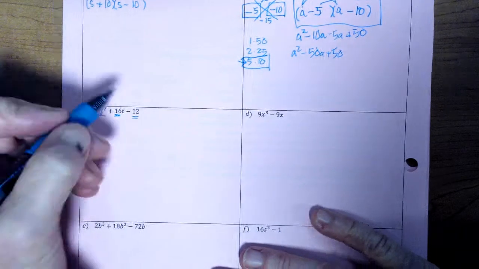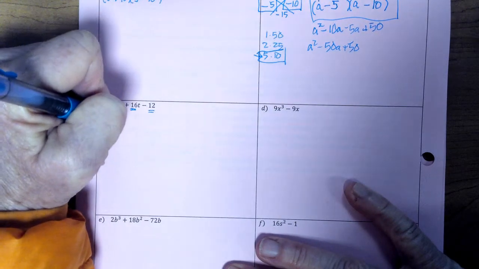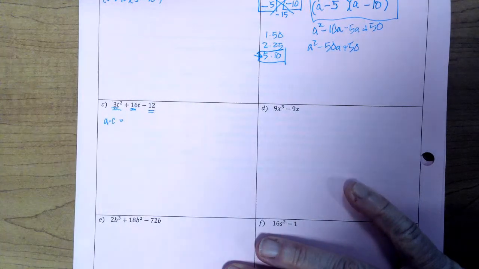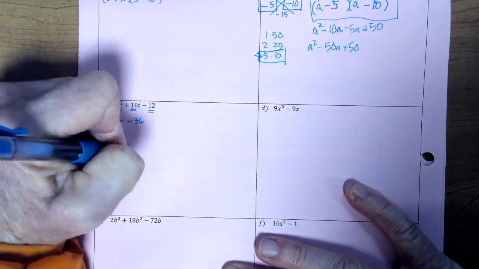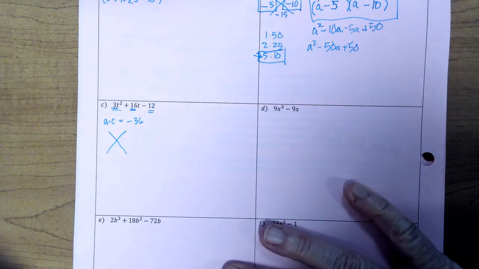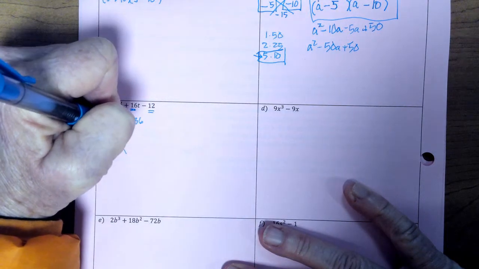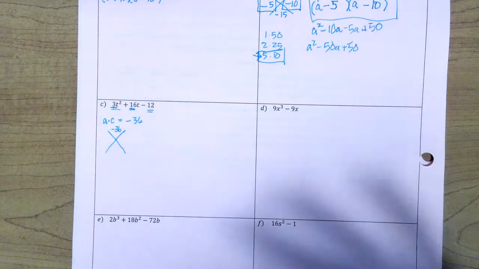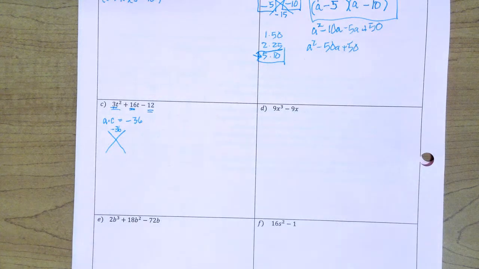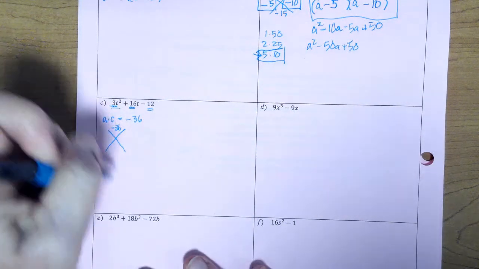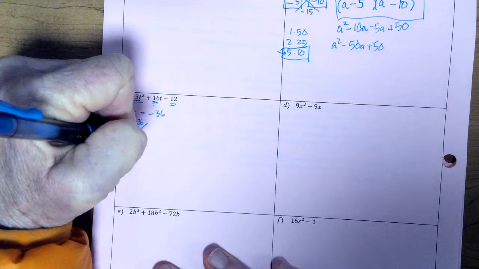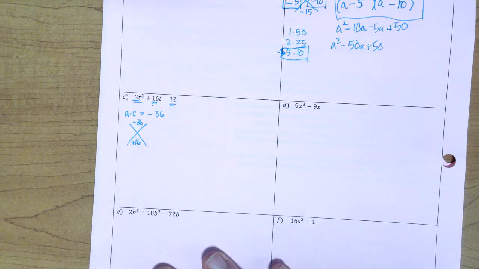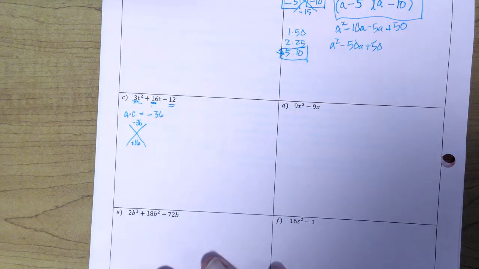So now what I'm going to do is multiply A times C. And when I multiply A times C, I get negative 36. So now I know at the top of my X is negative 36. And what do I need to do after I multiply? Well, I need to take my middle term of positive 16. So now I'm looking for two numbers that are going to multiply to negative 36 but give me a positive 16 when I add them.